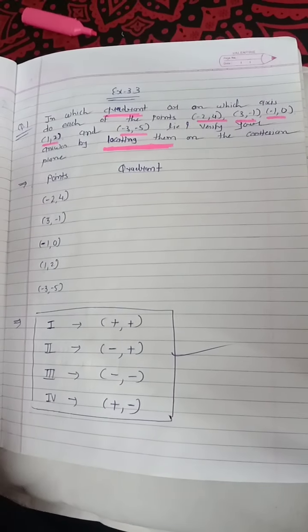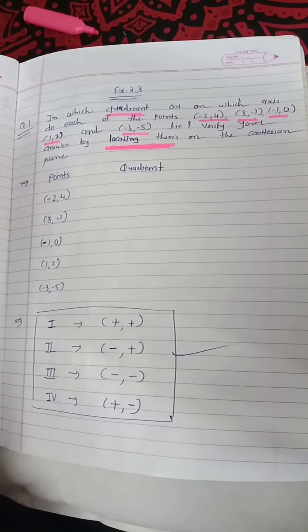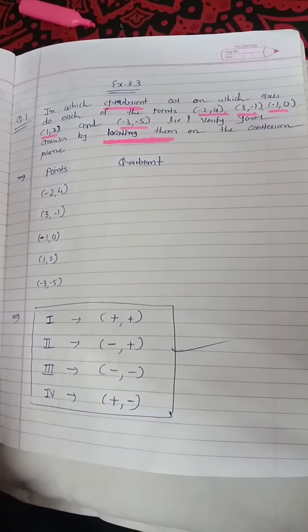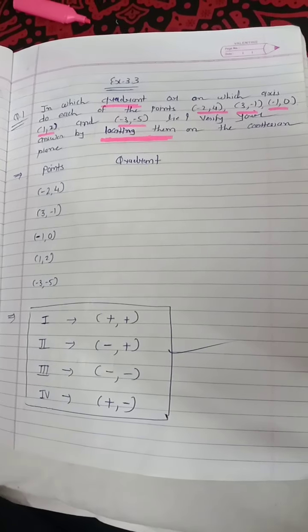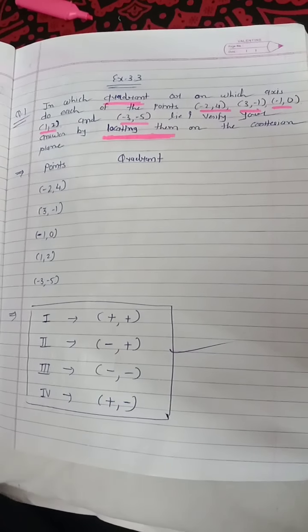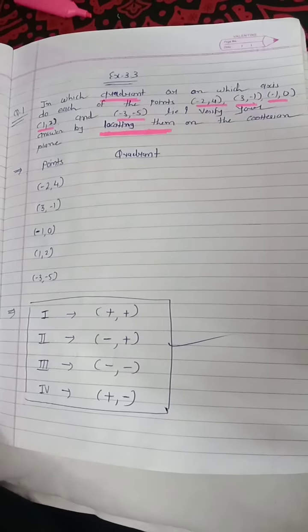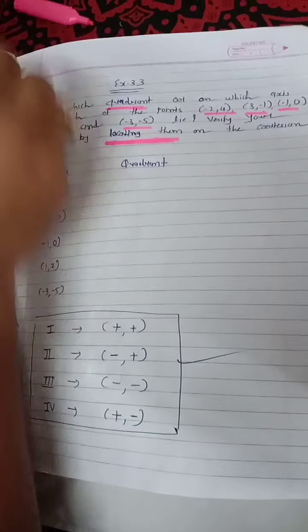And if a point is on an axis, then I have a shortcut. If the point lies on the x-axis, then y is 0. If the point lies on the y-axis, then x is 0. Alternative.